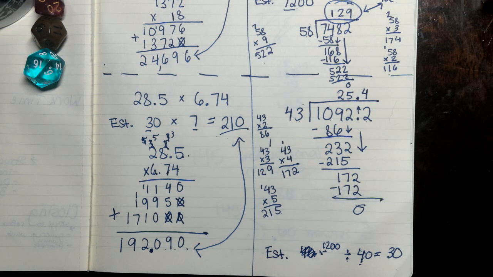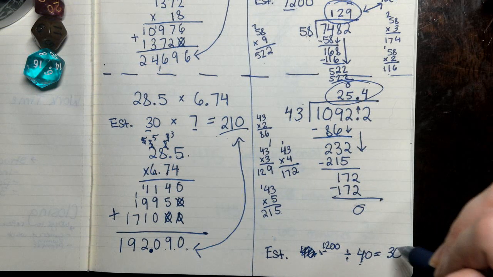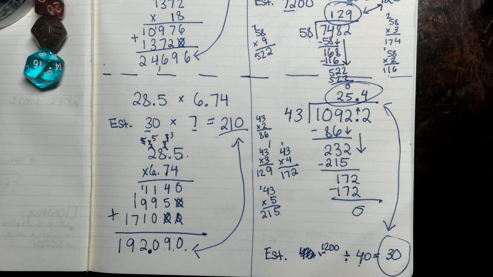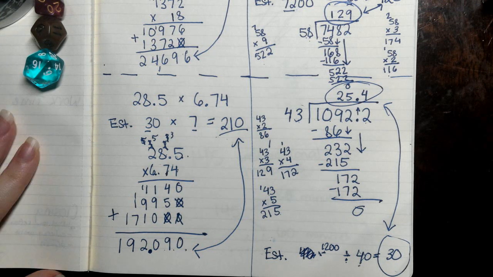Now let's check to make sure that's reasonable. This is my answer. This is my estimate. Are they pretty close to each other? I mean, yeah, I would say so. 25 is pretty close to 30. That's not a bad estimate.